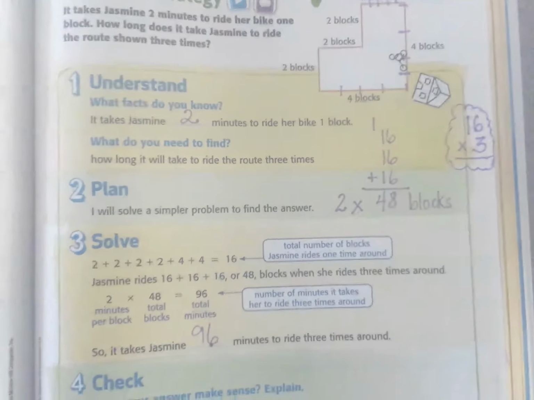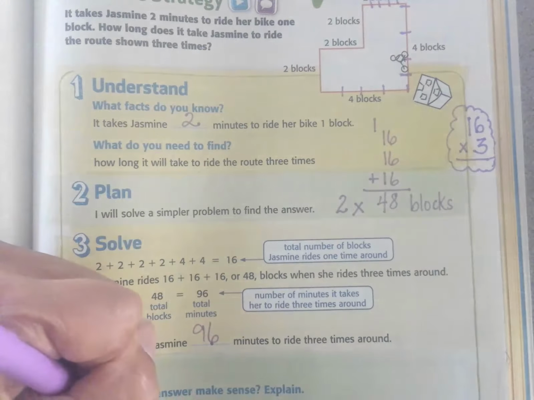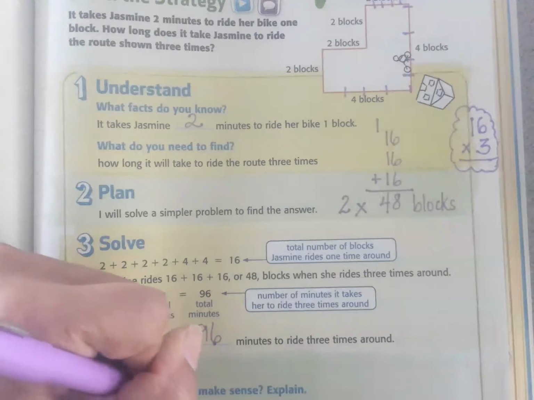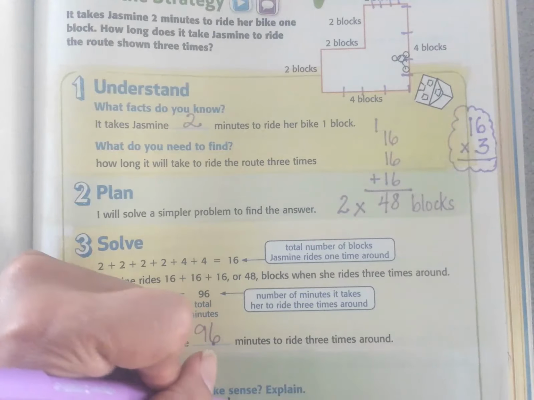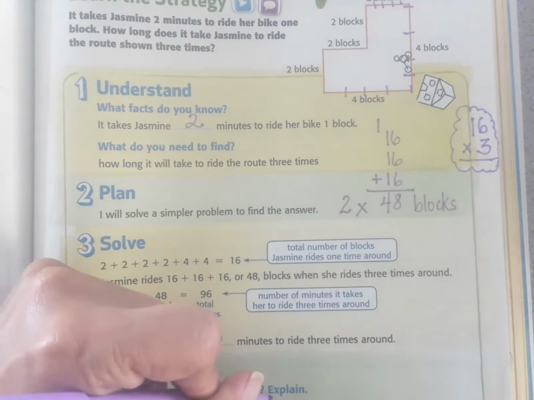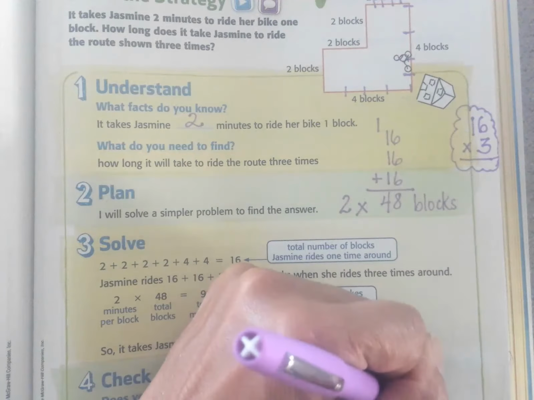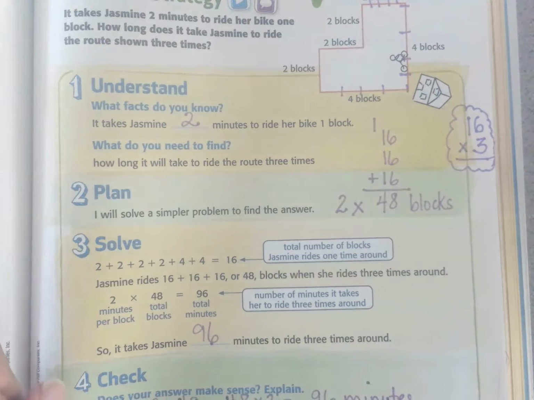Does your answer make sense? Of course it does, because 16 times 3 equals 48, and now we do 48 times 2 minutes per block, which gives us 96 minutes. Yes.